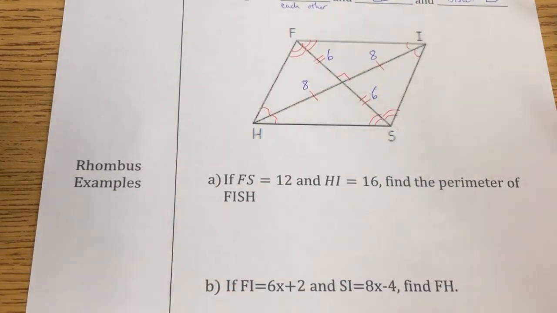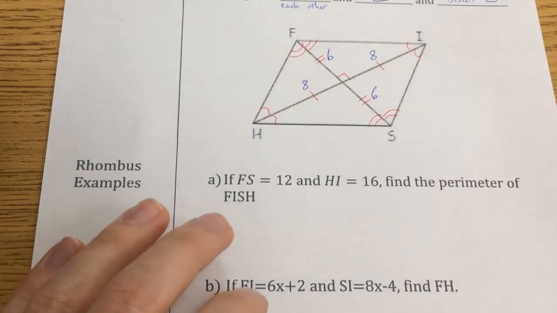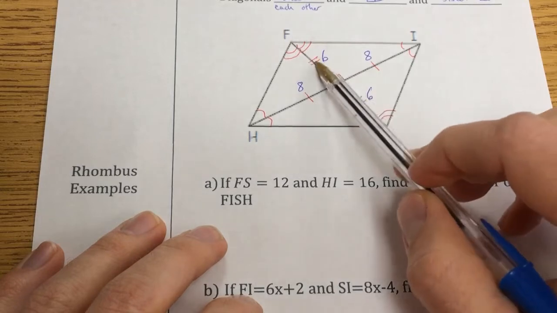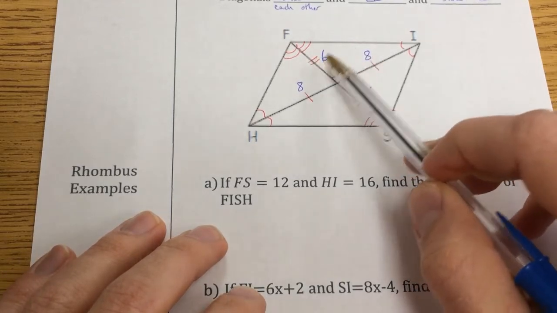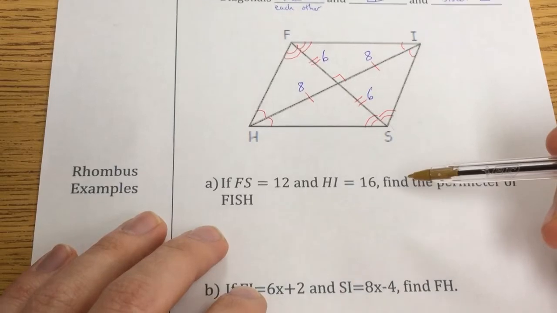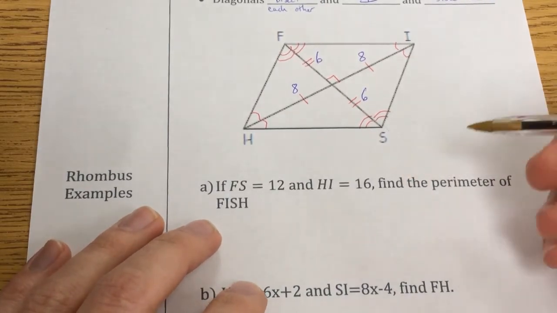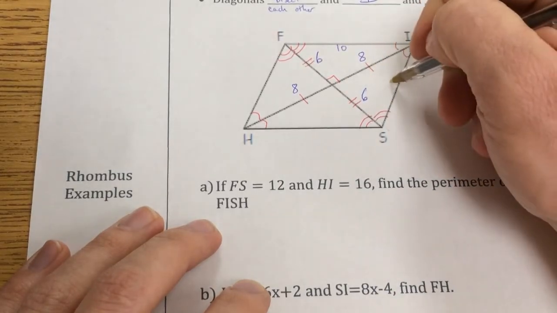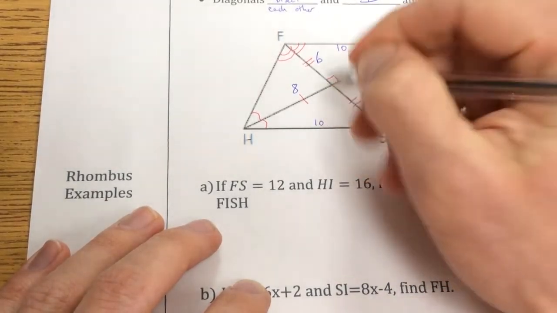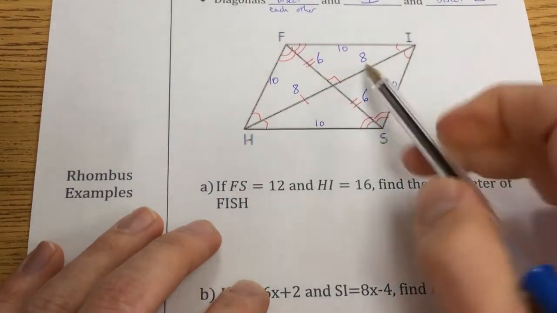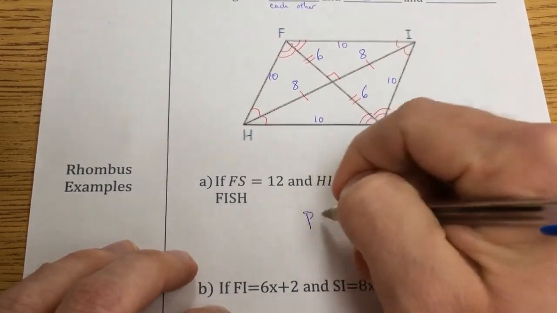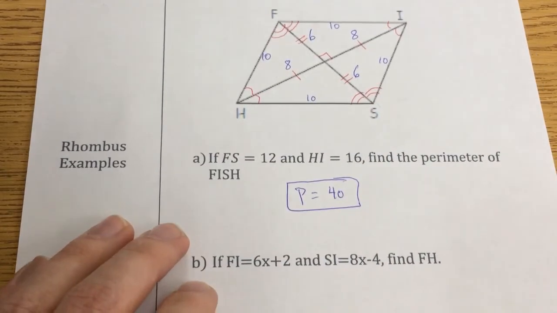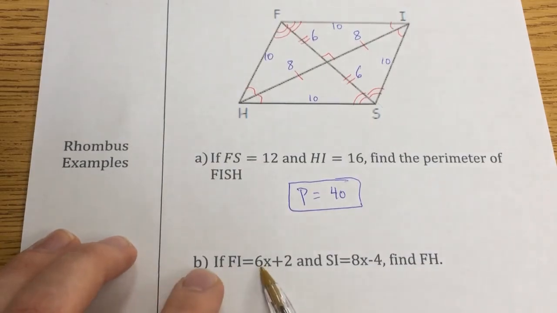Now the goal here is to find the perimeter of FISH, so I need to find the outside. Well, if you look closely, you have a right angle, and this is a right triangle. If I have two legs of a right triangle being 6 and 8, I can find the third side by using the Pythagorean theorem, but you should also recognize that as being a Pythagorean triple. So this side will be 10: 6, 8, 10. I have a 6, 8, 10 here as well, and I have a 6, 8, 10. Again, all sides are the same. So if I want to find the perimeter, I just have to do 10 times 4, which would be simply 40.